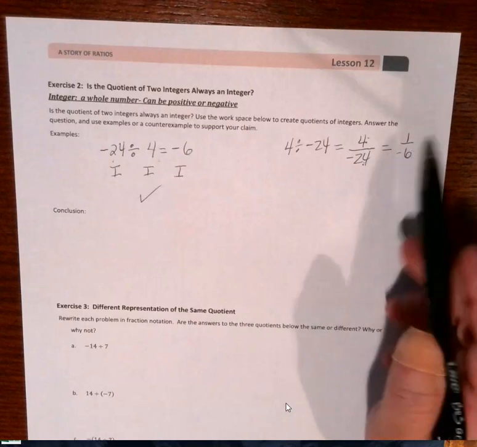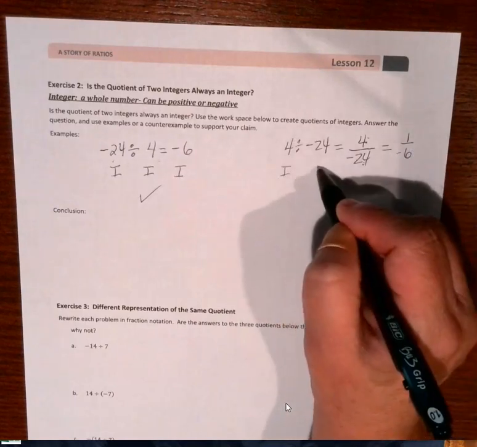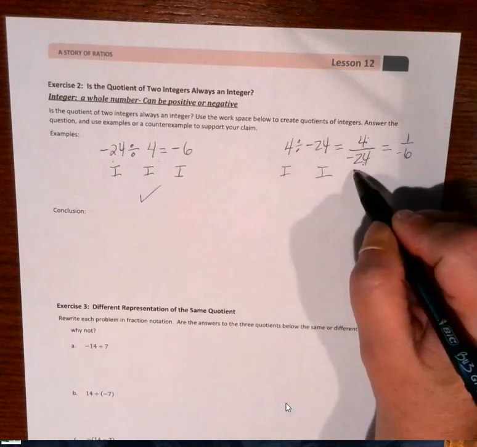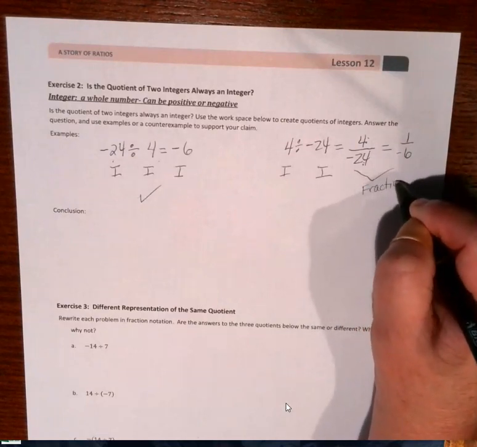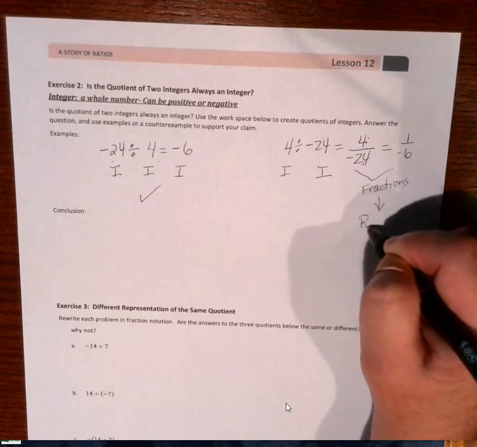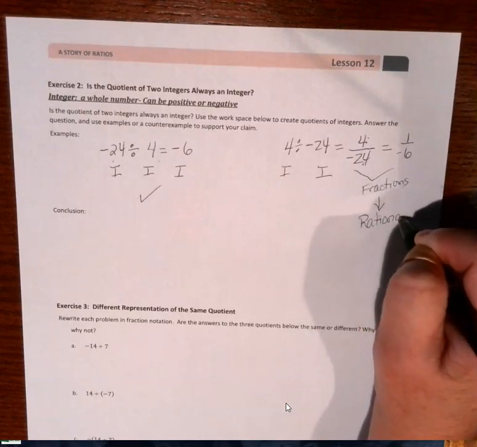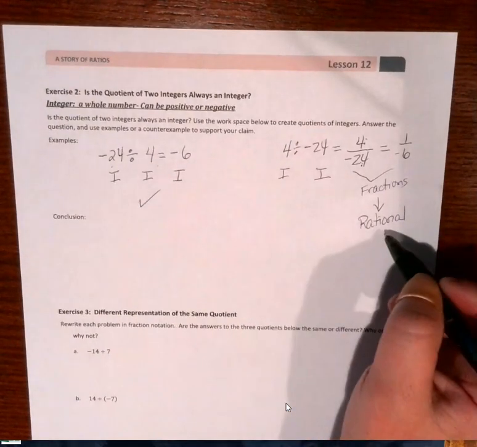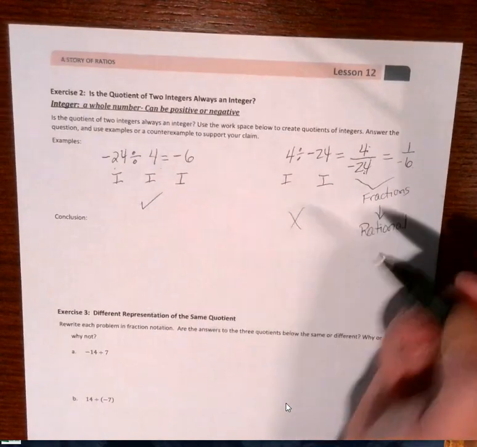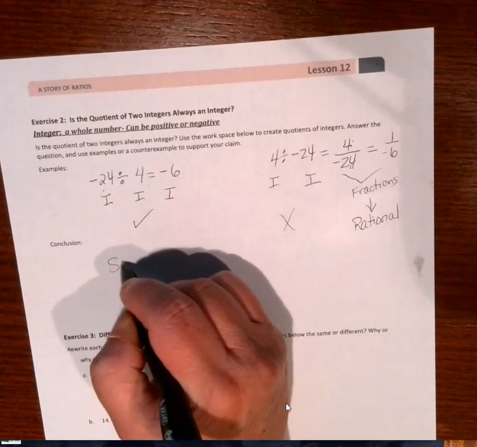Well, this is an integer, and this is an integer, but those are fractions, which are rational numbers. They are not integers. Remember, an integer is a whole number, 1, 2, 3, 4, 5, and its opposite: negative 1, negative 2, negative 3, negative 4, negative 5. So this one does not work. So the answer to this would be sometimes.